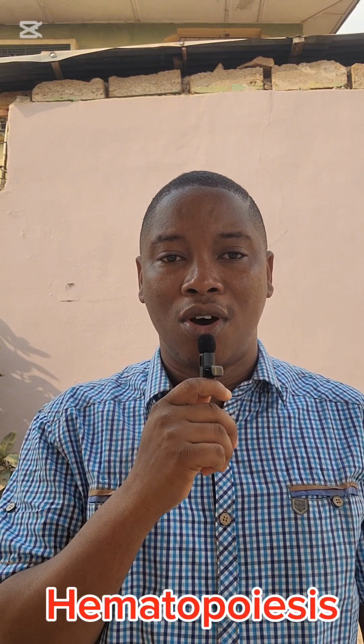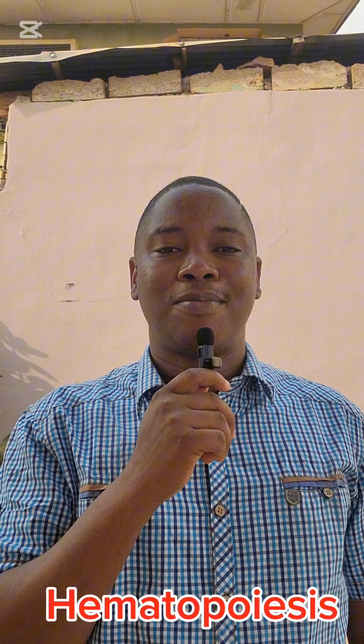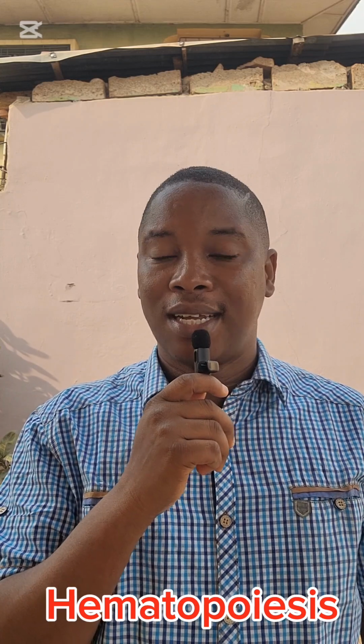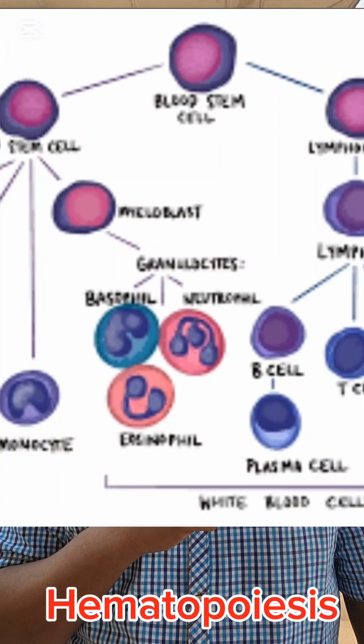Now, this process occurs in about three major areas of the body. It occurs in the bone marrow of our long bones, so the femur, the humerus, the tibia, those long bones, those major bones, that's where hematopoiesis takes place. It also takes place in the liver and the spleen. So the bone marrow, the liver, and the spleen are the sites for hematopoiesis, and hematopoiesis is that process that brings about the maturation of our blood cells. This process is very important for us to note and understand.